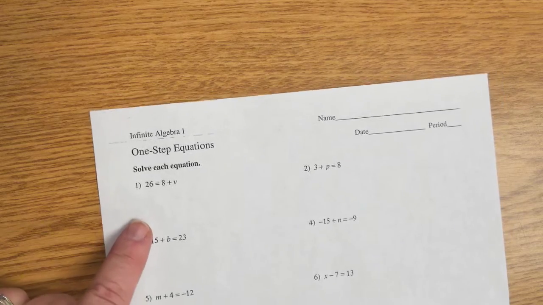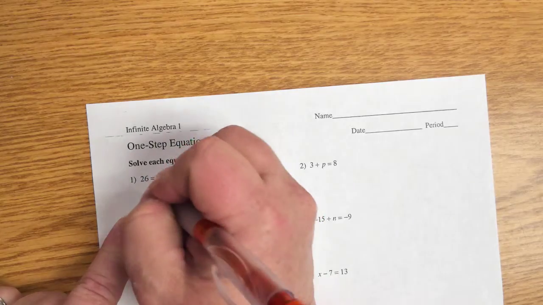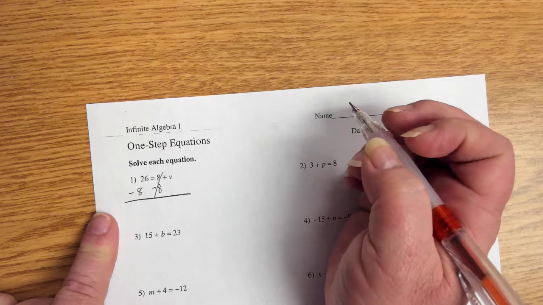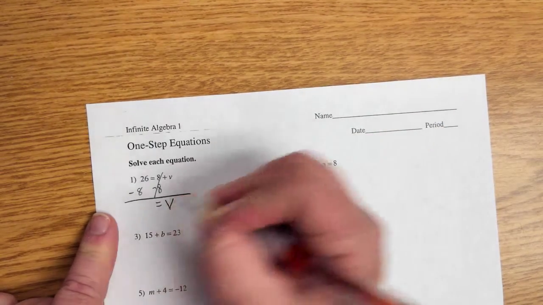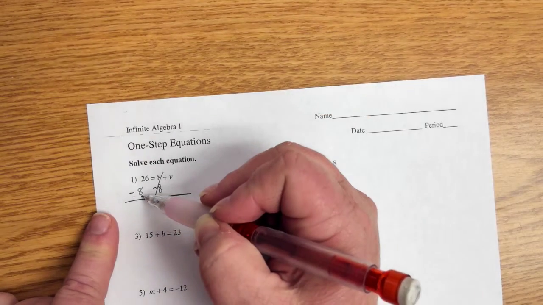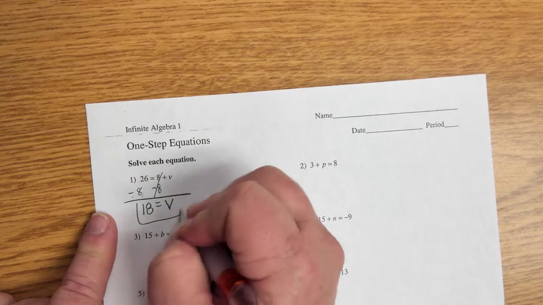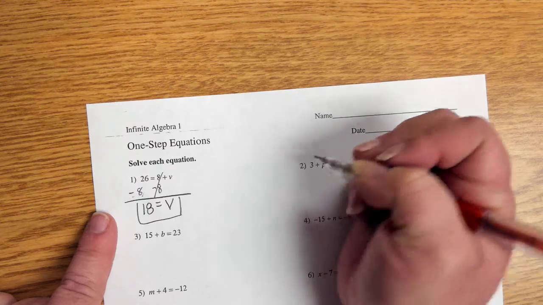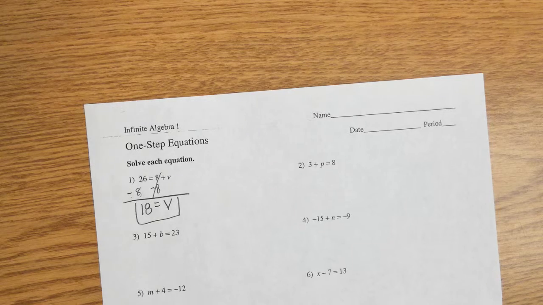Let's look at this first one. We've got 26 is equal to 8 plus b. So I'm going to subtract 8 from both sides. This cancels out. A positive 8 and a negative 8 makes 0. Bring down my b. b is equal to 26 minus 8. What is that? Well, it's 18. So box your answer. Make it easy for your teacher to find. You probably aren't struggling with those as much as number 13.